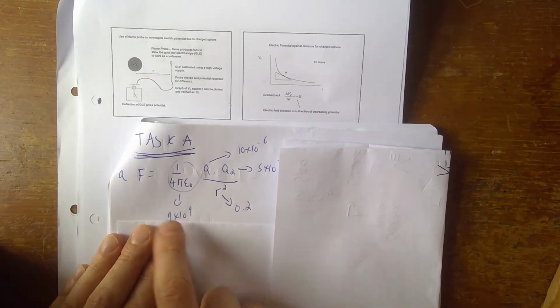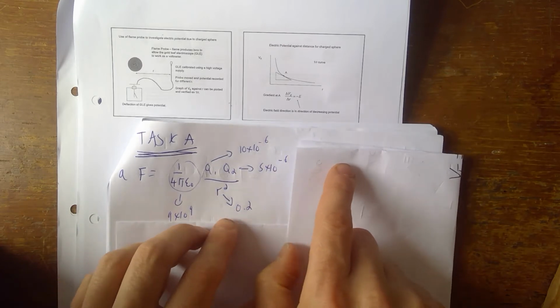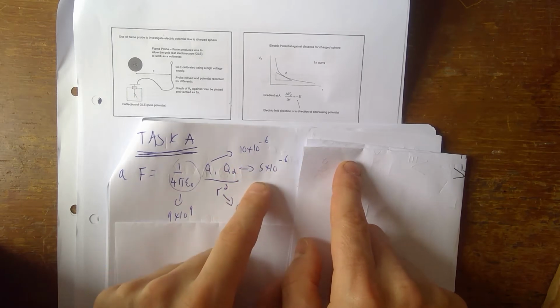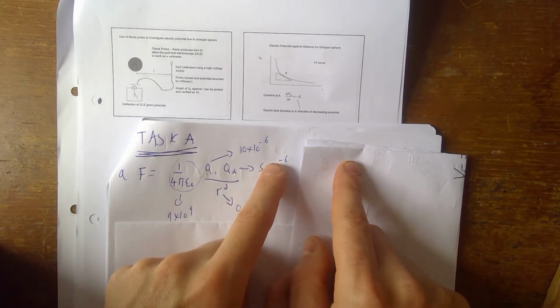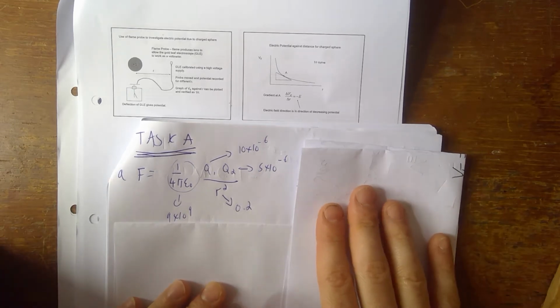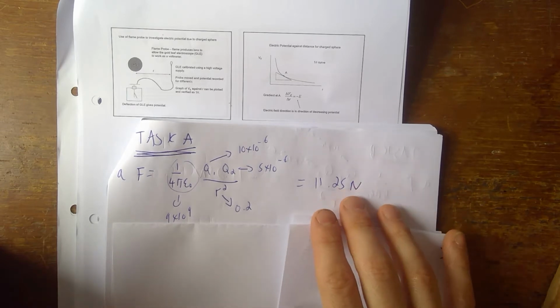You can substitute your values in, that whole fraction, 9 times 10 to the 9, R, 0.2, Q1 and Q2 are 10 times 10 to the minus 6 and 5 times 10 to the minus 6 coulombs respectively. Plonk it in, shove it in your calculator, you should get the force 11.25 newtons.